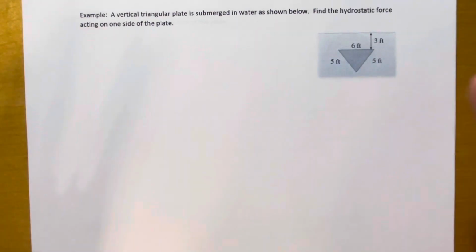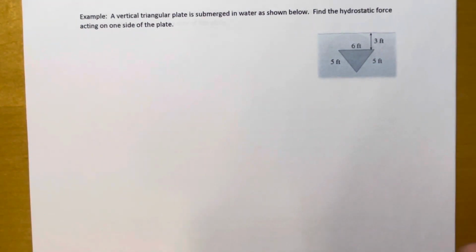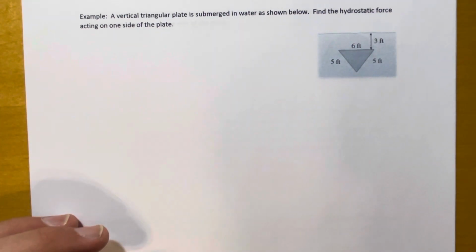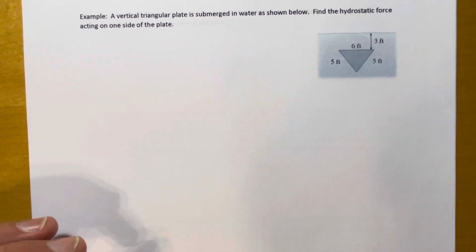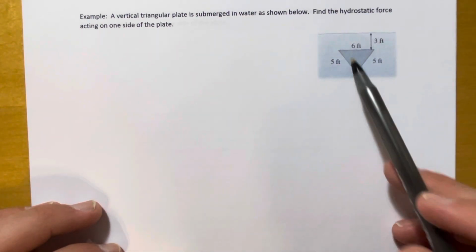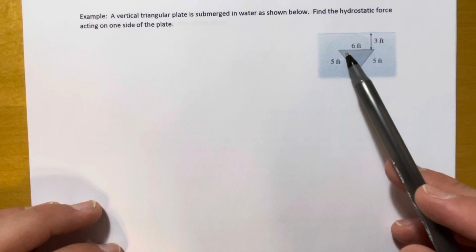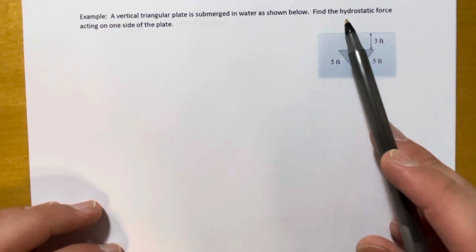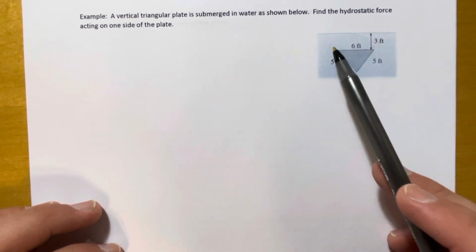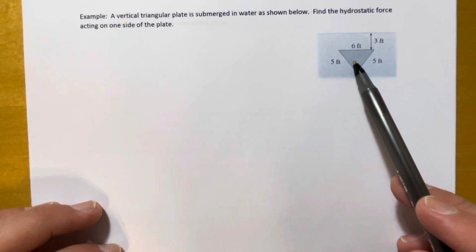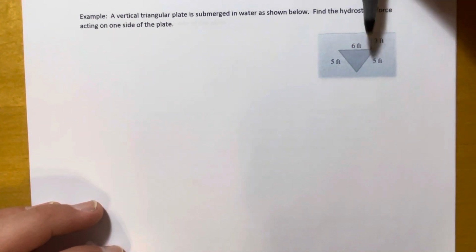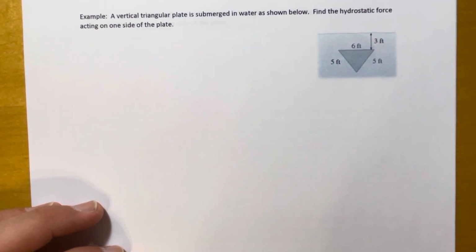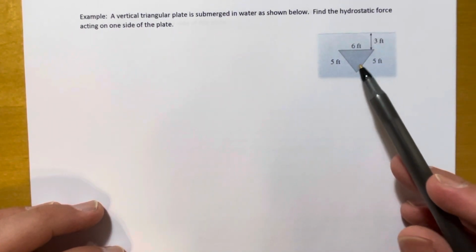Okay? So rather than give you a result in a big red box here that says, here is how you find hydrostatic force, we're going to just jump into an example or two and see what it looks like. So in this case, we have a vertical triangular plate. It's submerged in water, and we want to find the hydrostatic force acting on one side of the plate. So again, it's vertically oriented instead of horizontally oriented like we saw at the top of the previous page.